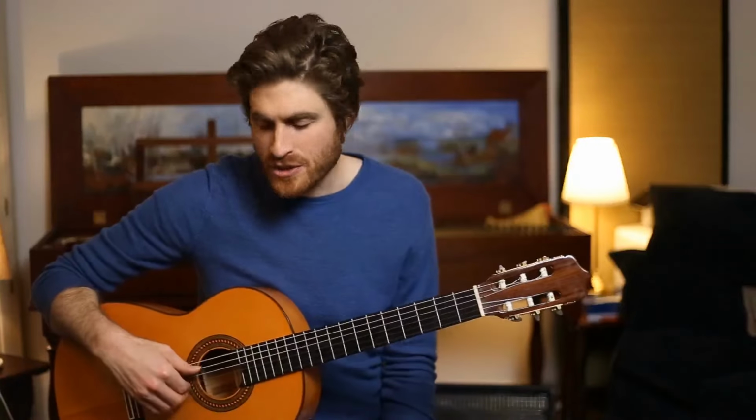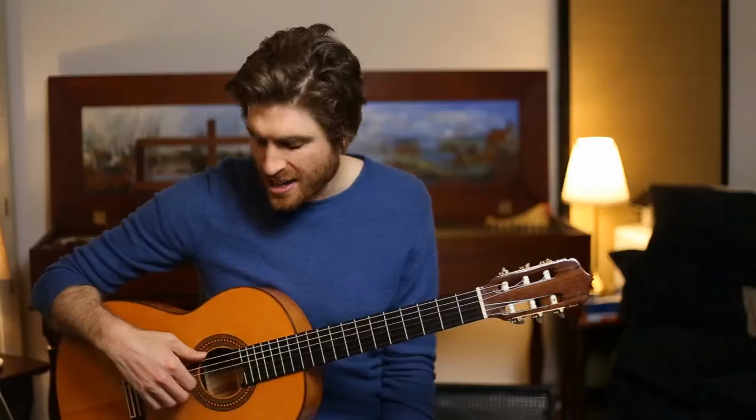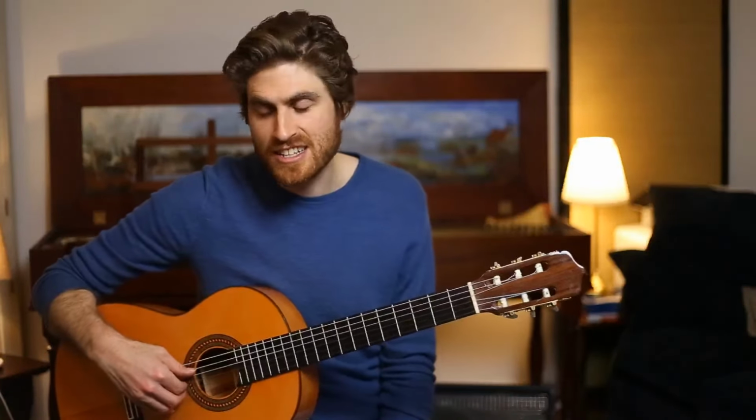So what we're going to do now is we're going to take this left hand away, so we're going to go back to just doing zeros, but we're going to change string. So we're going to be focusing on changing with the right hand. And we can play the same rhythm, 3 notes and then a little break. I'm going to start on the 5th string, on the A string, and it's going to look like this.